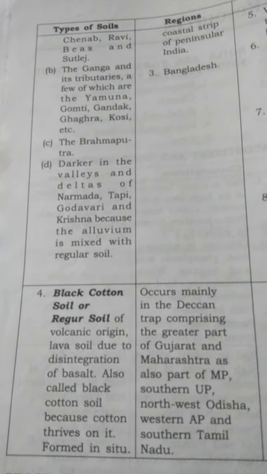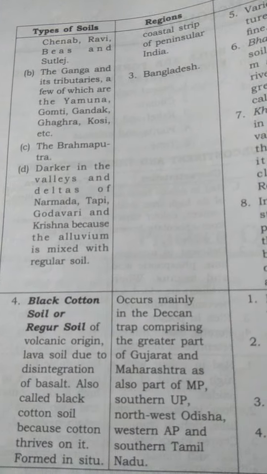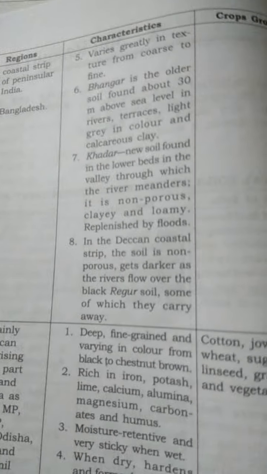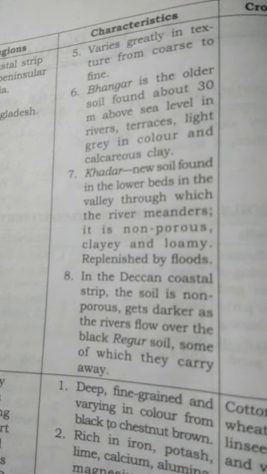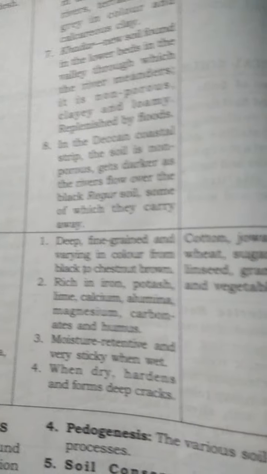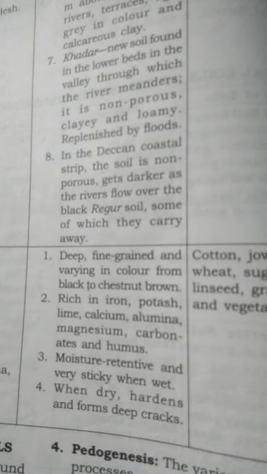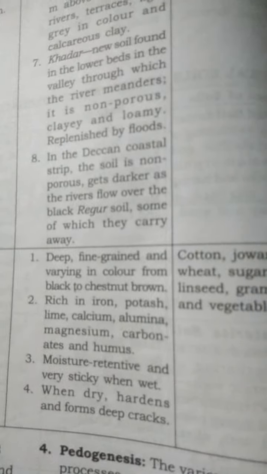Then you can see continuously. Fourth one, black soil, and then characteristics of that particular soil. Here it is, and which types of crops are grown in our country.